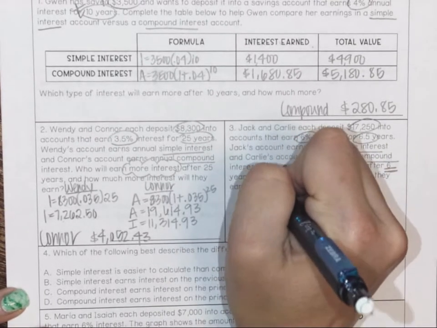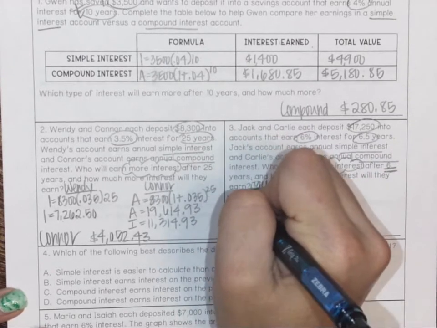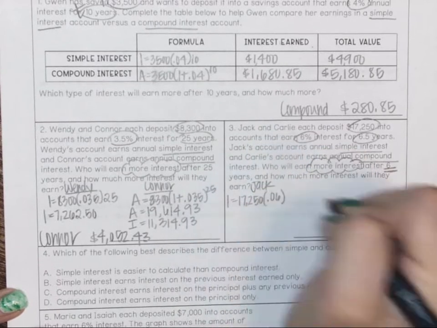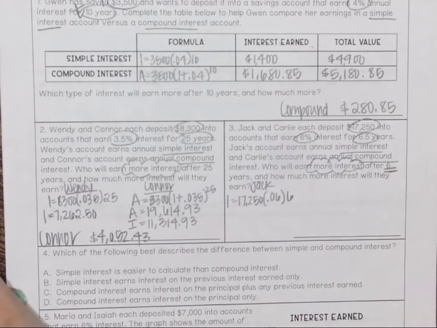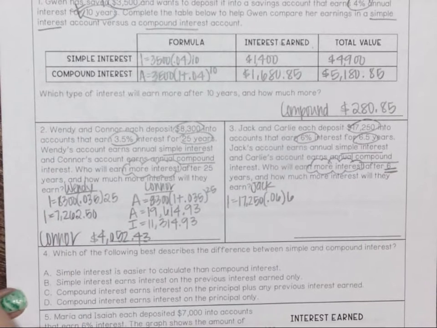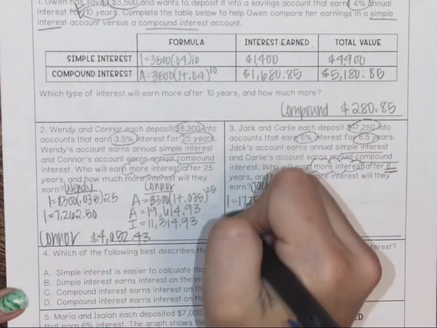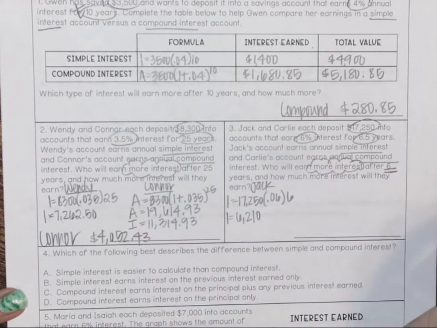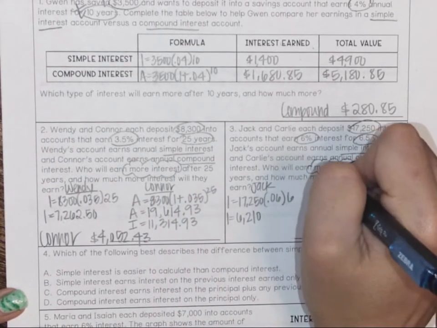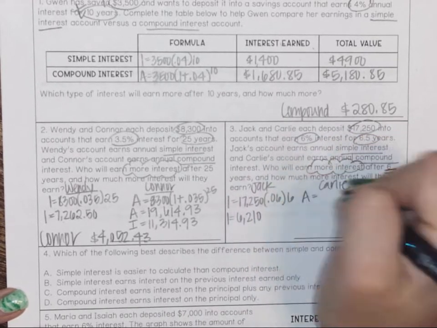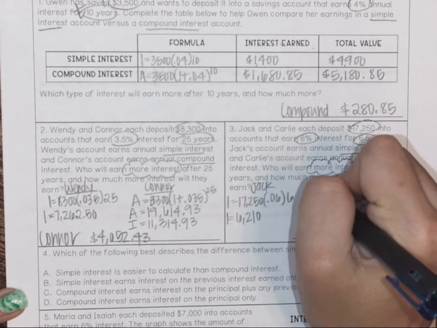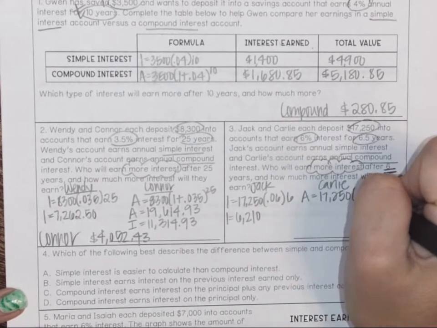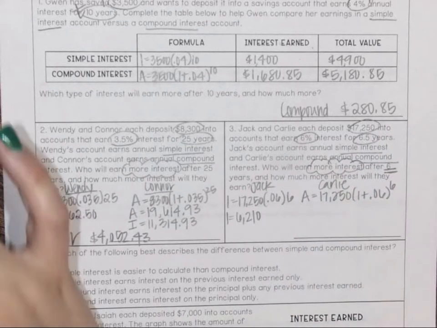Let's start with Jack. He has simple interest, so that would be I is equal to our principal times our rate times our time of 6 years. So 17,250 times 0.06 times 6. He is going to earn $6,210 in interest. And for Carly, she has compound interest, which is A equals P times 1 plus R to the T power. So it's going to be 17,250 times 1 plus 0.06 to the 6th power.